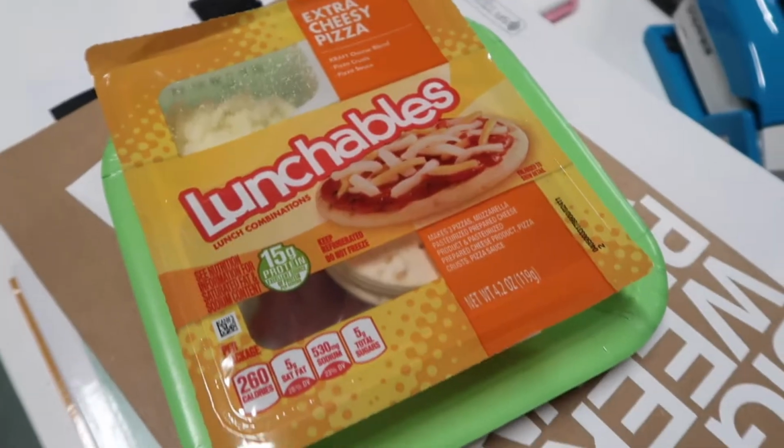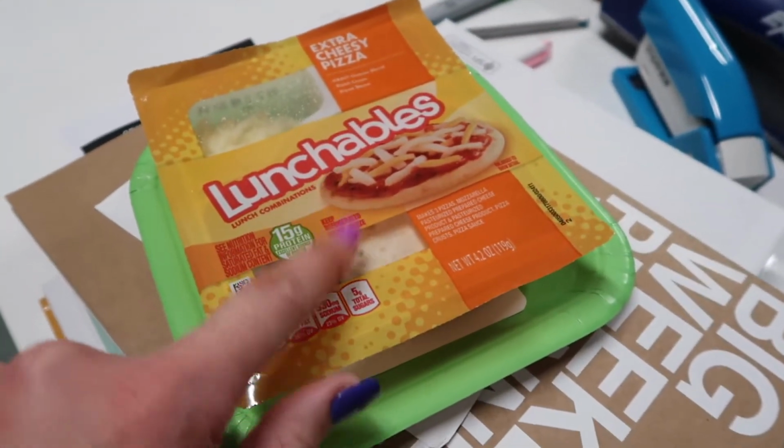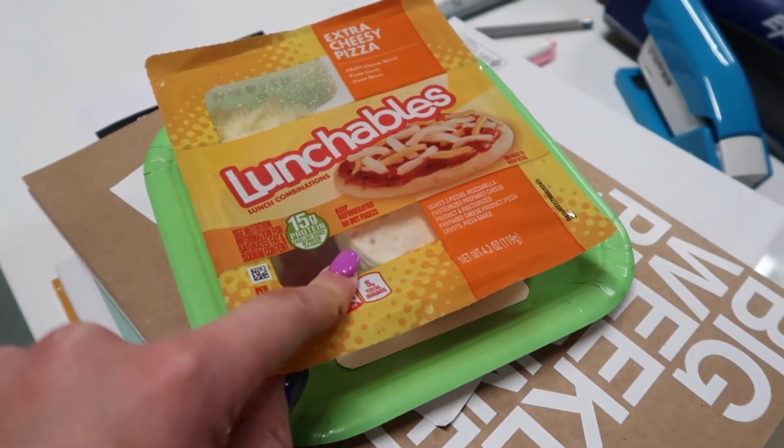Alright guys, so it is time for lunch. I brought a pizza Lunchable. I'm doing Weight Watchers, so I'll just put that in my points. I'm not even sure how much it is, but yeah.